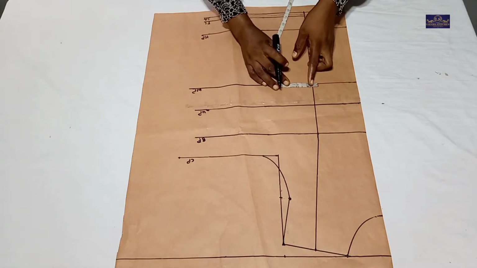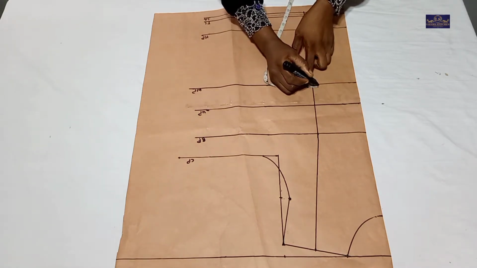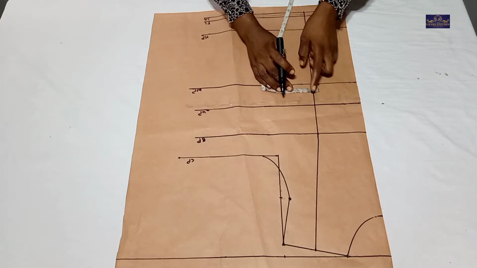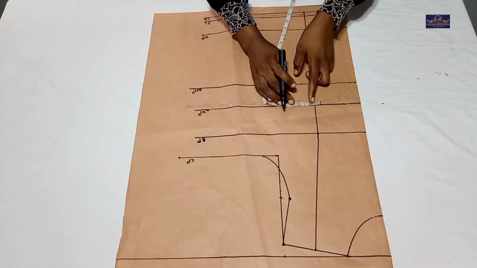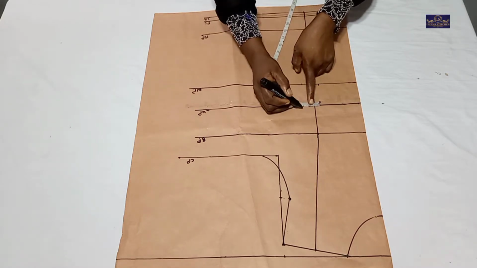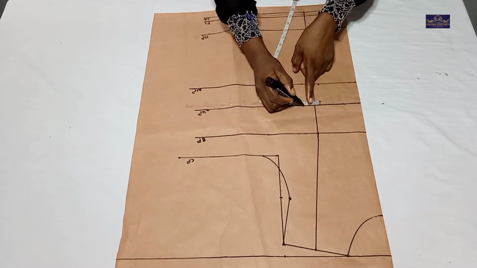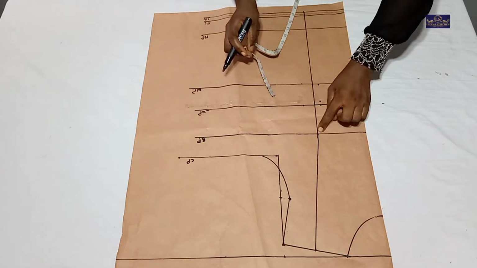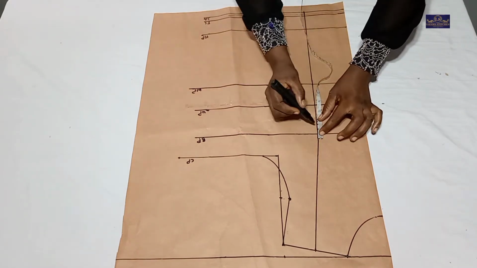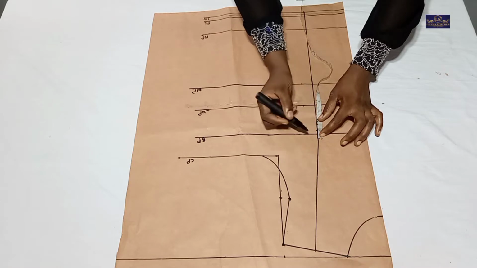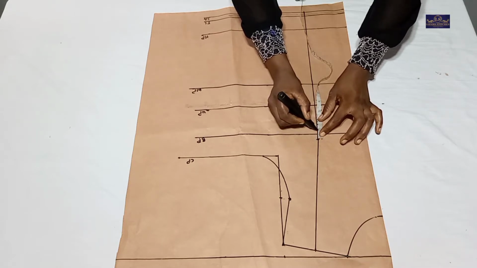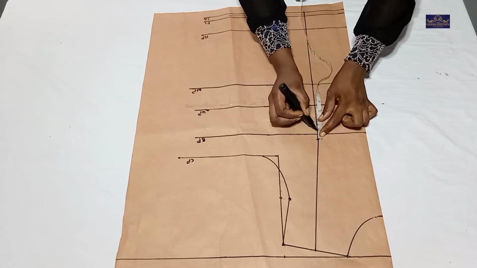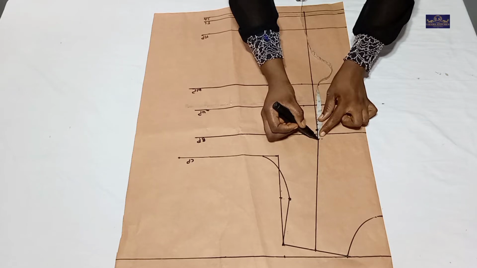I'm going to mark half inch here, and I'll mark 1.5 inches here. On this point, I'll do the same thing. On the under bust point, I'll mark half inch, 1.5 inches here. Now on the bust point, I'm going to come down by half inch, and I'll go up by half inch. From this line, I'll come down by half inch, and from this line, I'll go up by half inch.